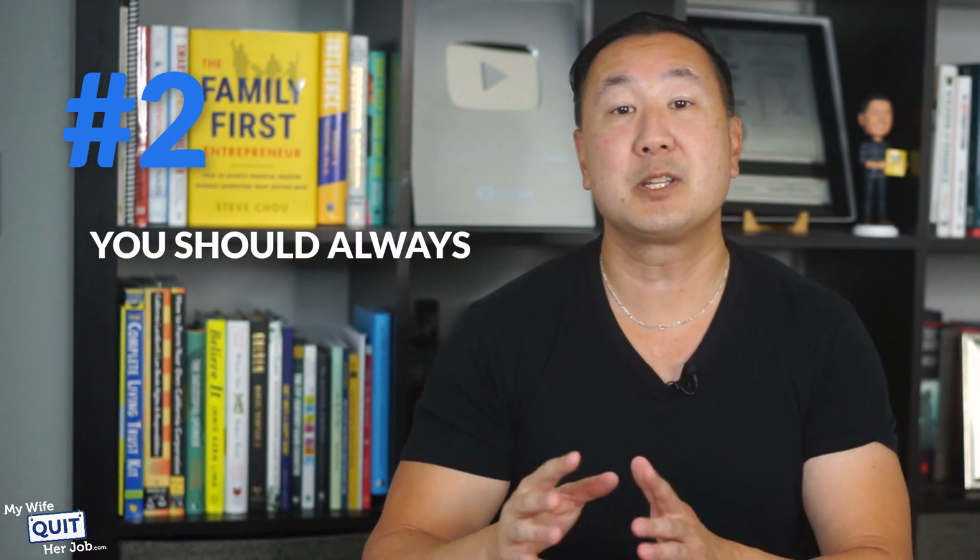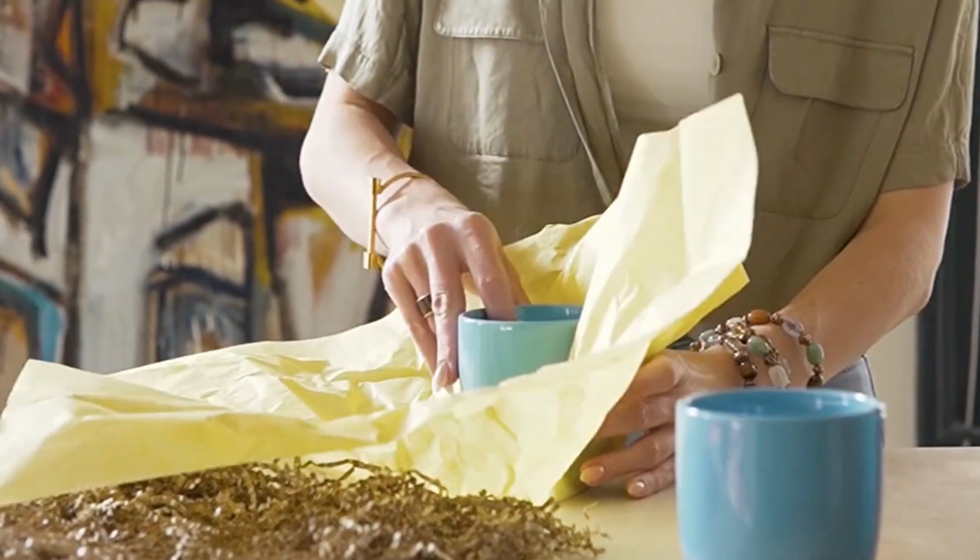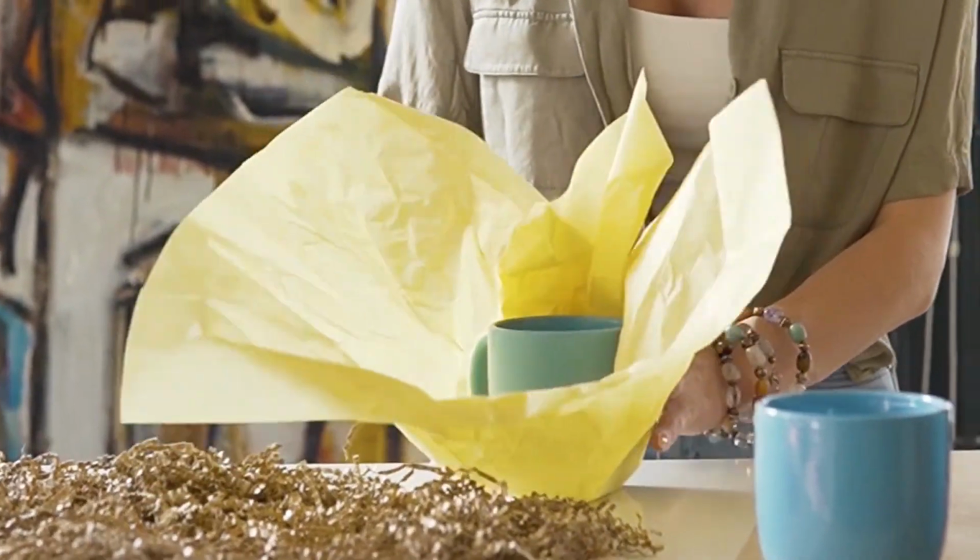Number two, you should always negotiate the packaging of your product. How your product is presented to the customer matters, and you can often command higher pricing with a better box. Most factories will help you with your packaging or have partners that they work with to help you.